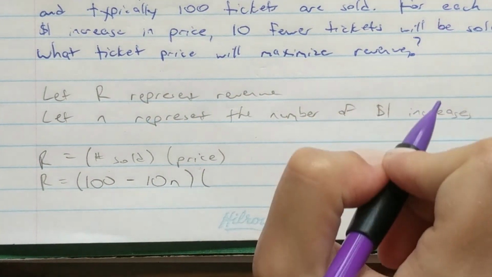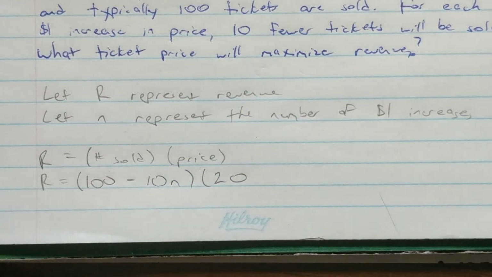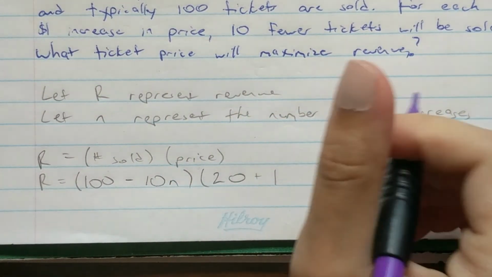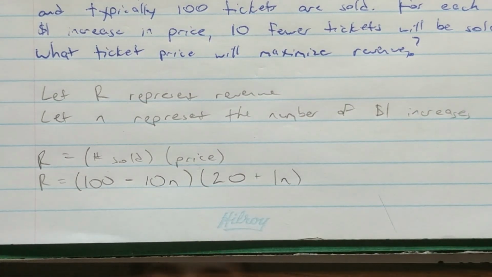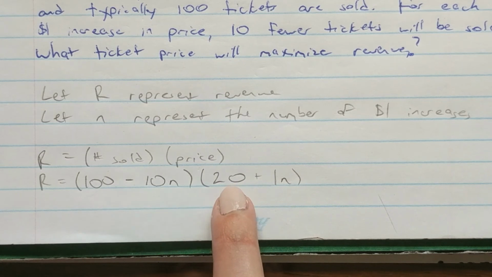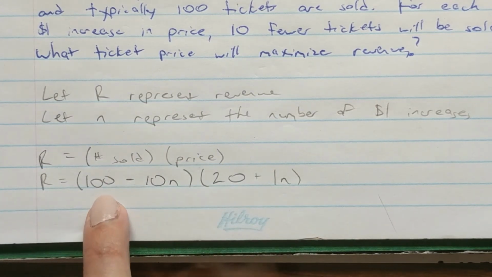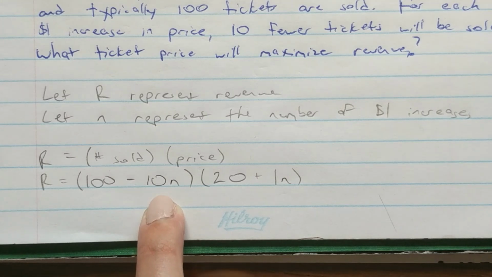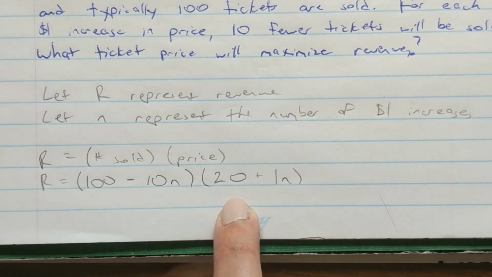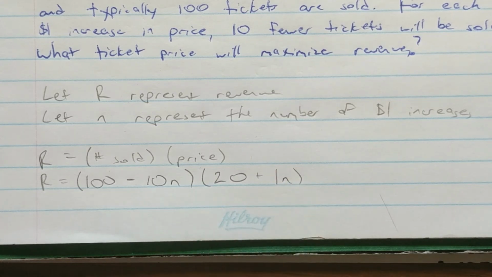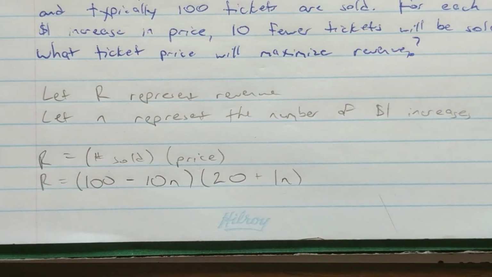Now we need to figure out the price. The price started at $20. So I'm starting at $20 and it is going up 1 times every increase, because it's a $1 increase. I'm starting from $20 and I'm increasing by $1 for every price increase, for every step up. 100 tickets minus 10 tickets for every increase, $20 and plus $1 for every increase as well. We are asked what ticket price will maximize the revenue, so we need to figure out our vertex, which means that we need to complete the square.